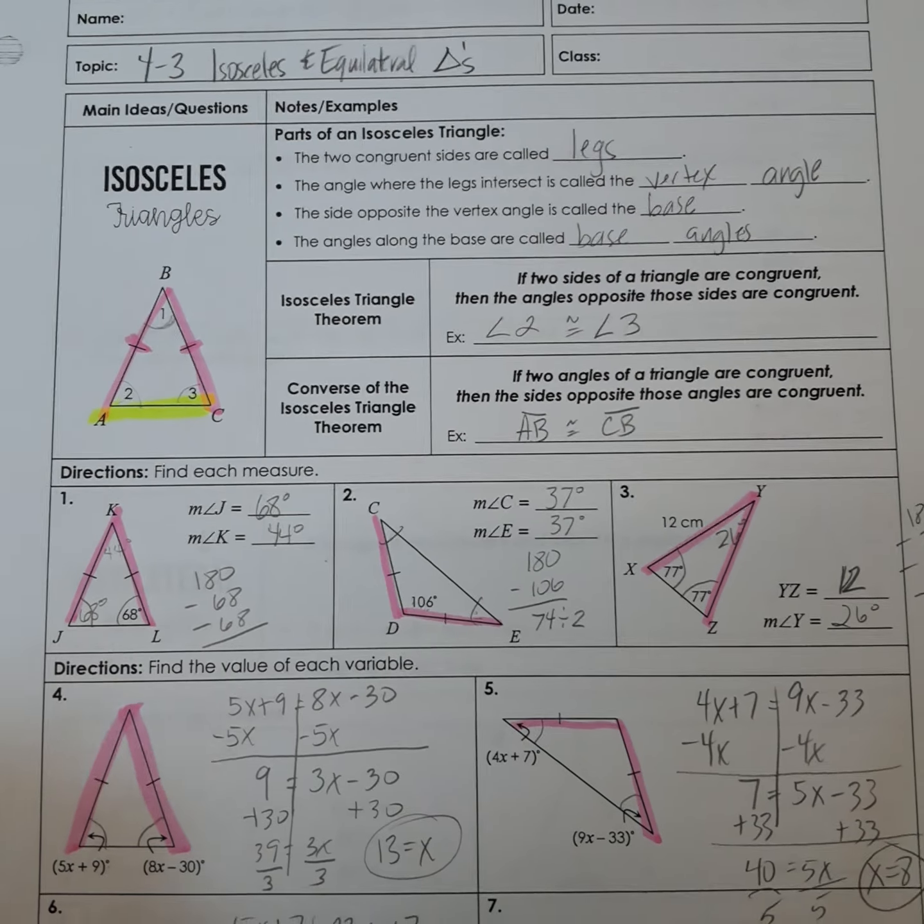These are my base angles. Those are the two that I set equal to each other. This angle T is my vertex angle. Now, if you want to add all three and set it equal to 180, you go right ahead. But the shortcut, because I'm a shortcut kind of girl, is that because R and S are on the base, those are equal to each other.